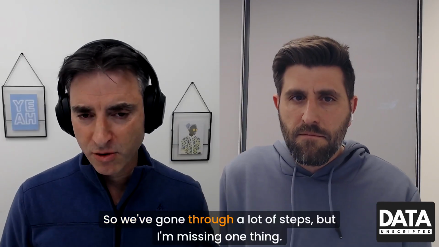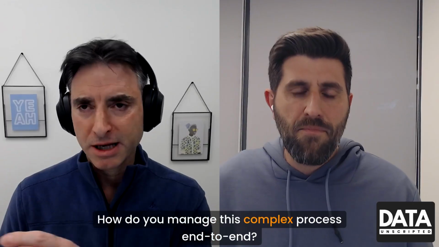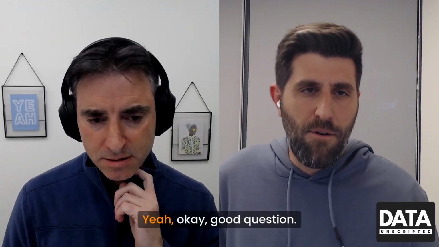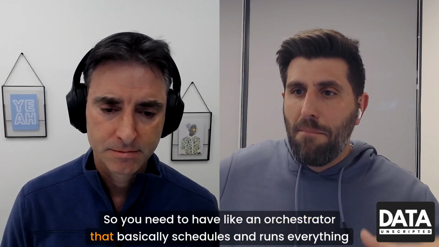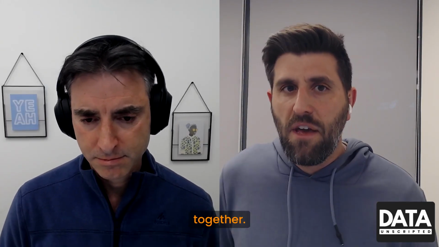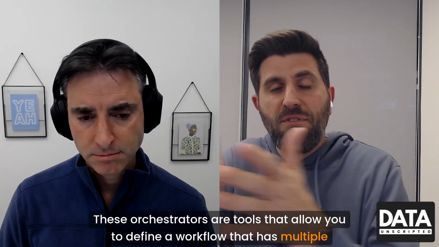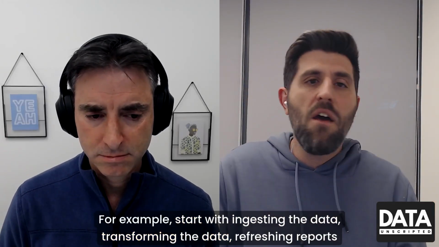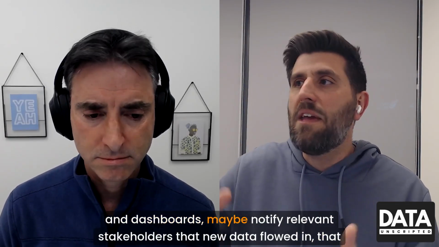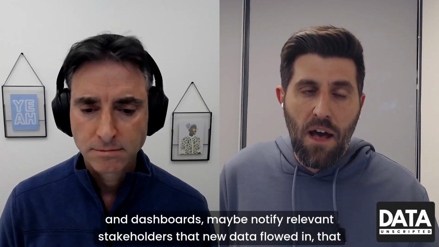So we've gone through a lot of steps, but I'm missing one thing. How do you manage this complex process end to end? Yeah, okay, good question. So you need to have an orchestrator that basically schedules and runs everything together. These orchestrators are tools that allow you to define a workflow that has multiple steps. For example, start with ingesting the data, transforming the data, refreshing reports and dashboards, maybe notify relevant stakeholders that new data flowed in, that kind of stuff.